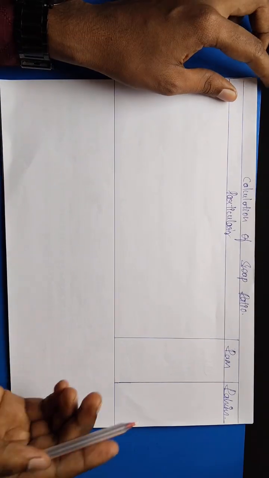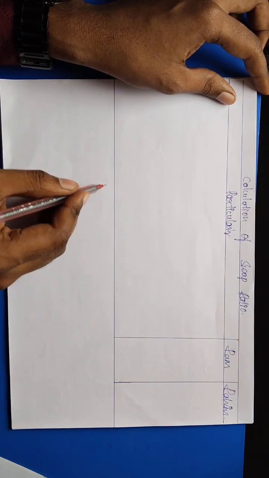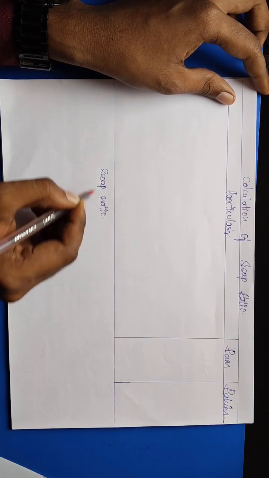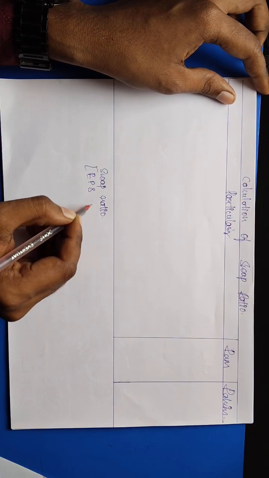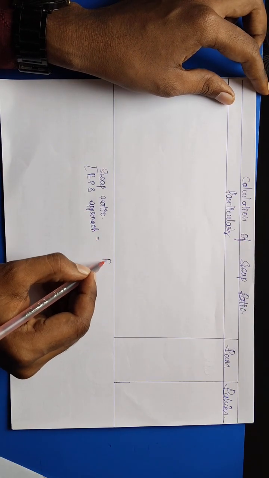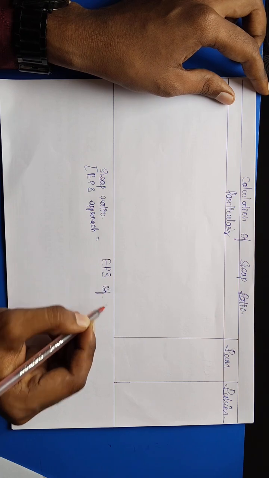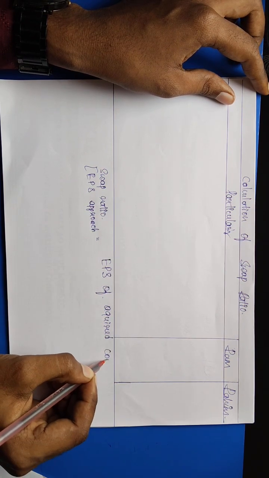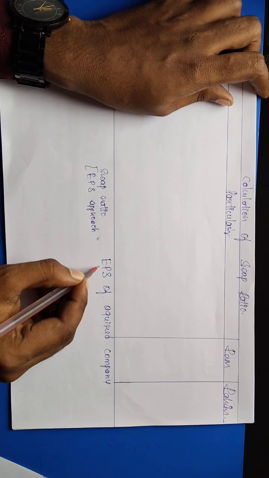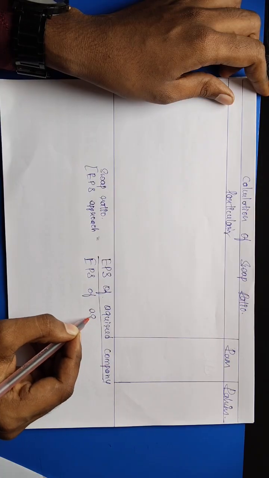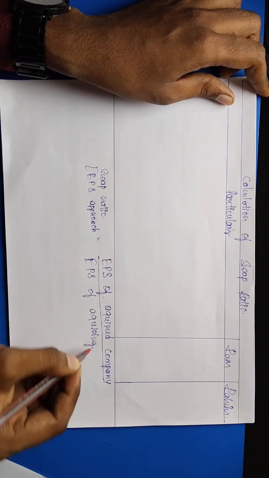Okay, so in order to calculate this problem, we have one formula. That is, swap ratio under the EPS approach is equal to earning per share of the acquired company divided by earning per share of the acquiring company.